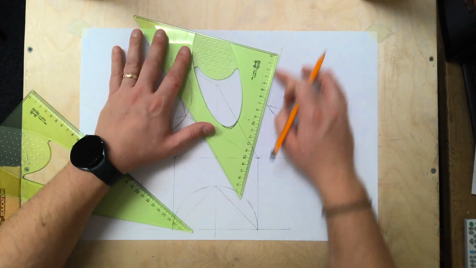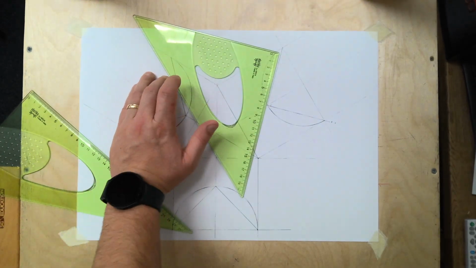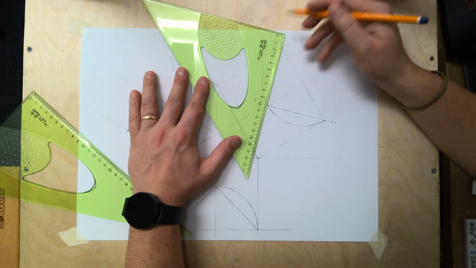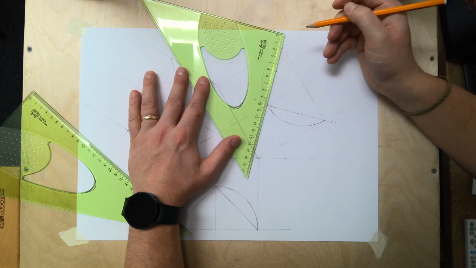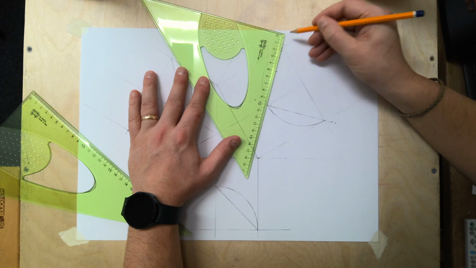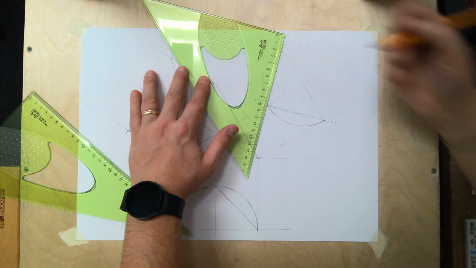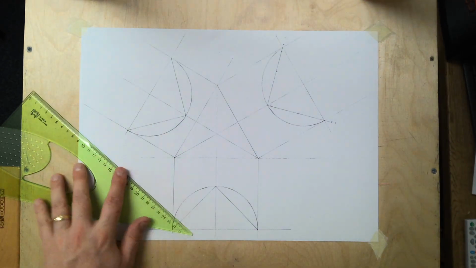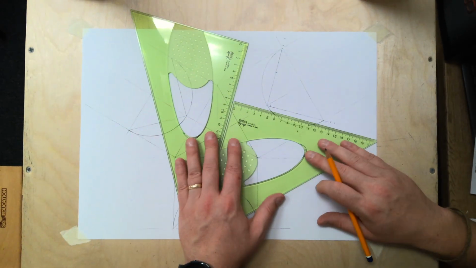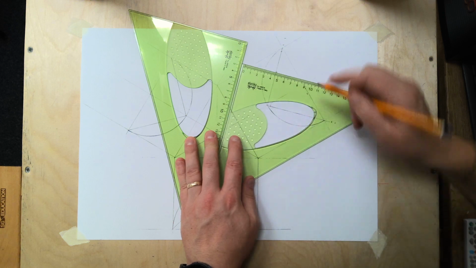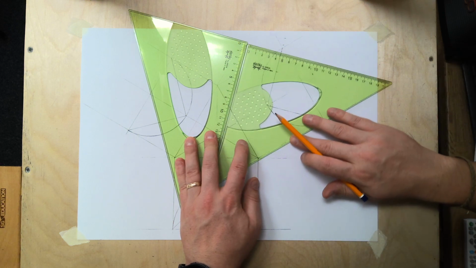Our measurements going up along the left-hand side will be 50, then a 30, then a 10, and a 10. So 50, 30, 10, and 10. Now, the sliding set squares here. I'll get my end line, that base line there, and I'm going to bring each across, nice and light.